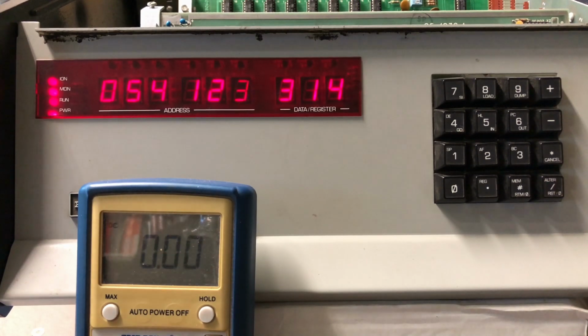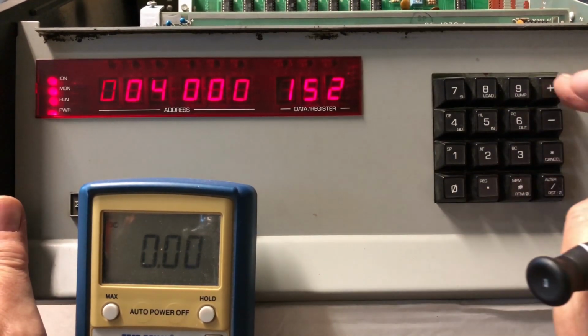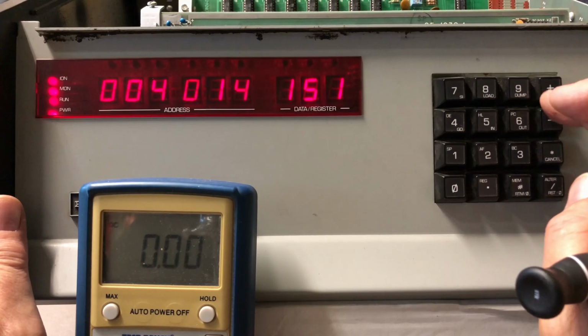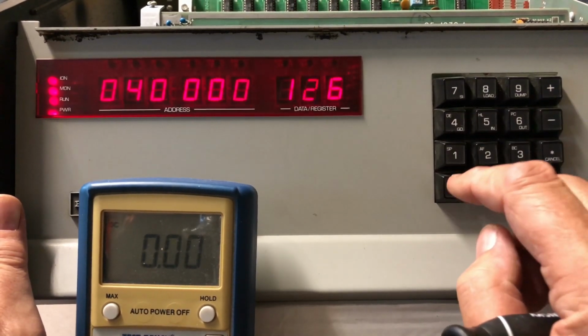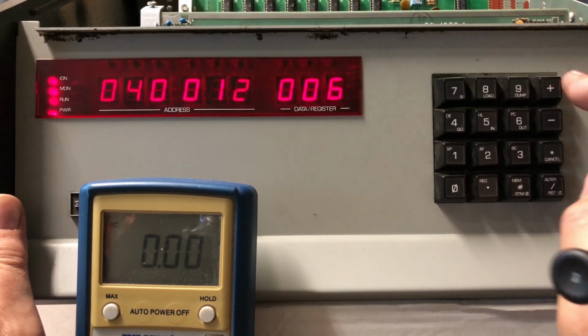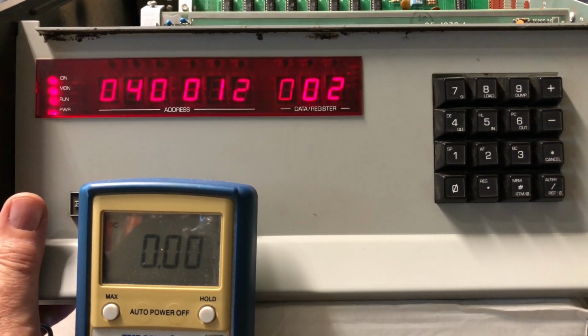There's a couple of things to note here. If we go to 12, we should still see... Oh, I'm in the wrong memory block. 040000. And now if we go to 12, am I still seeing the... Yes. So odds are this is a bad SRAM chip.